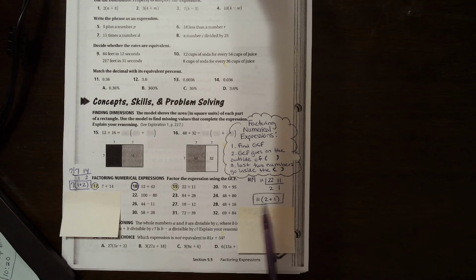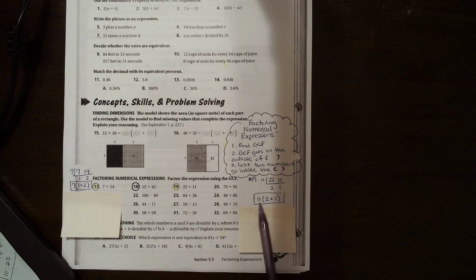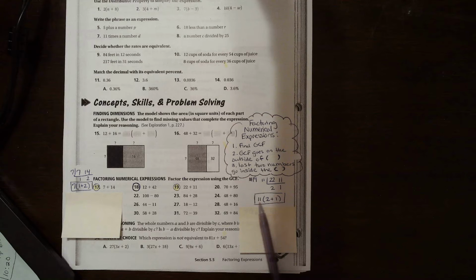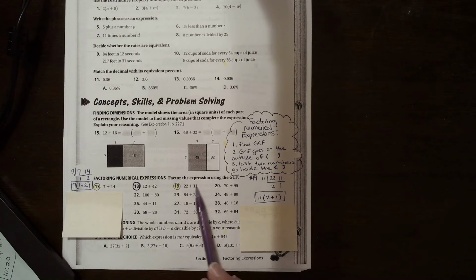So when we do the distributive property, we should get back to our original expression of 22 plus 11. So 11 is our firefighter. They're going to go into the building and save 2. So 11 times 2 is 22. 11 needs to go back into the building and save 1. So 11 times 1 is 11. So we do get back to our original expression of 22 plus 11.